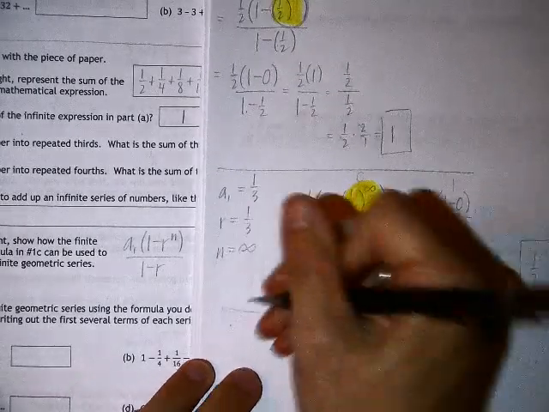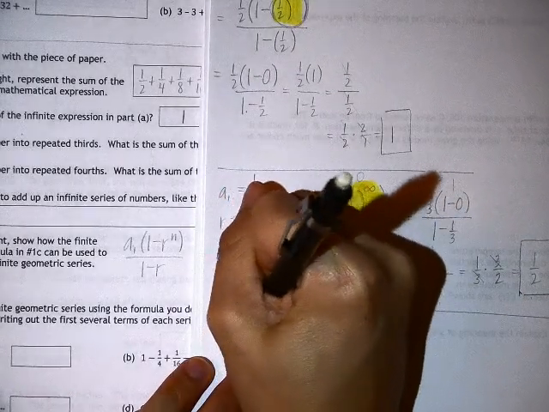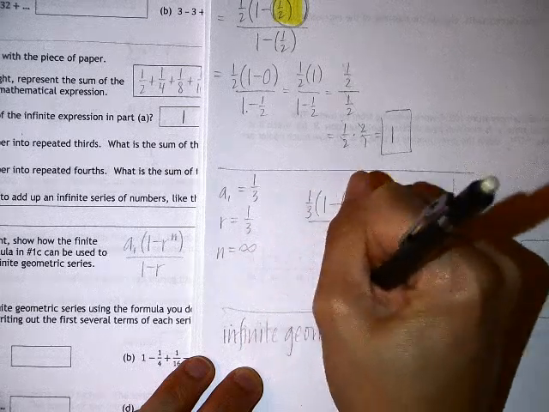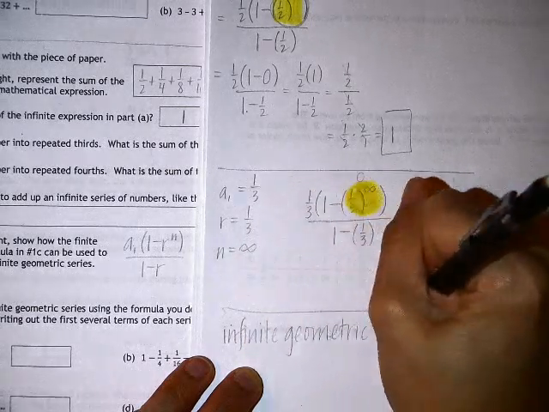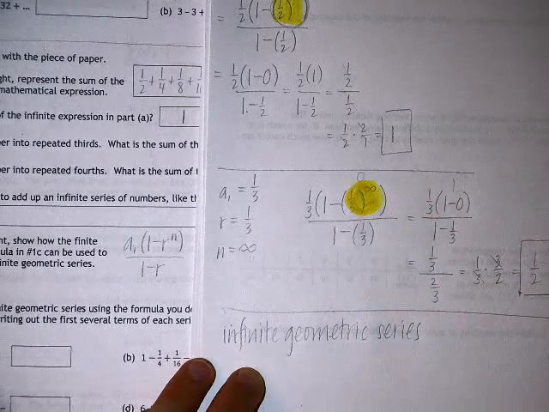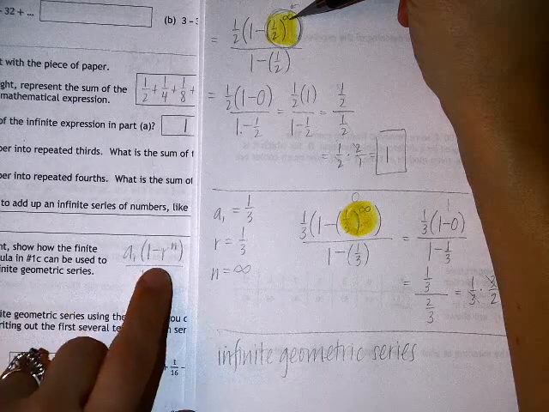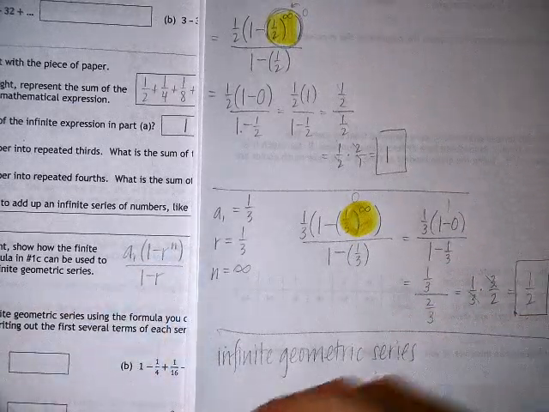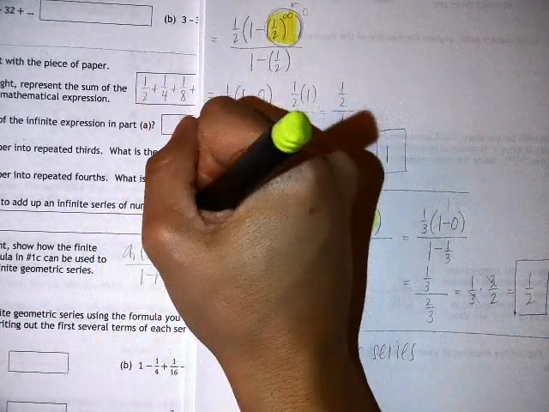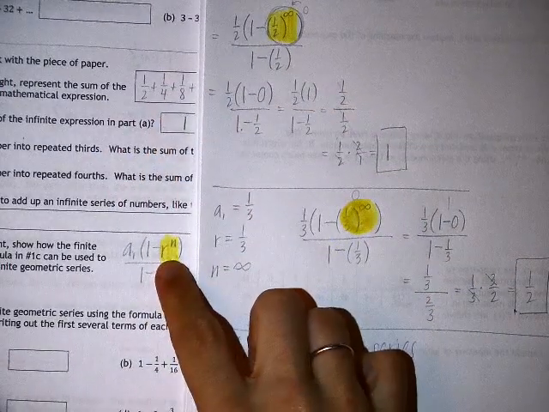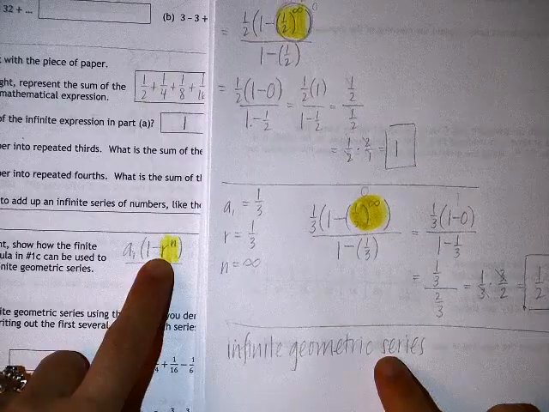If we have an infinite geometric series, we're making the observation now that the same thing keeps happening. When I have an infinite geometric series, this r to the power of n part of the formula really just ends up being 0 every single time.